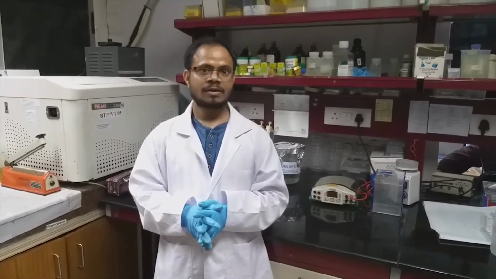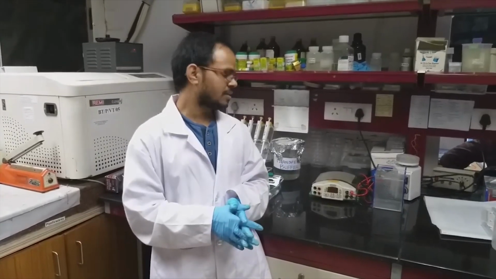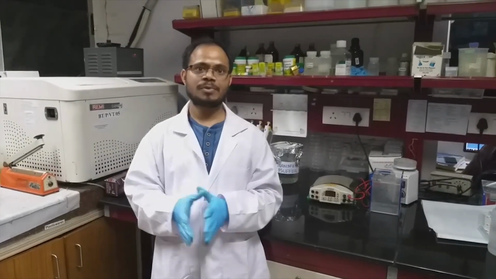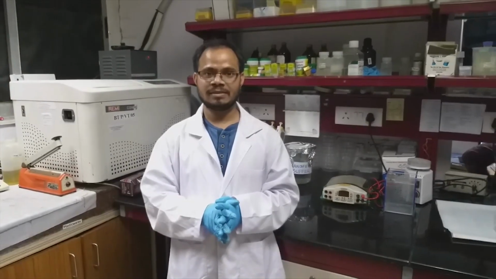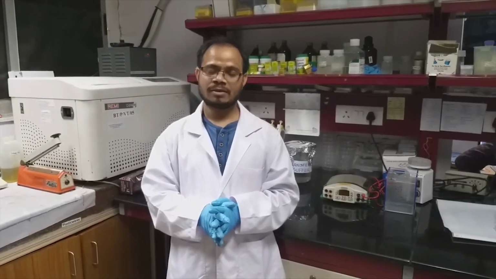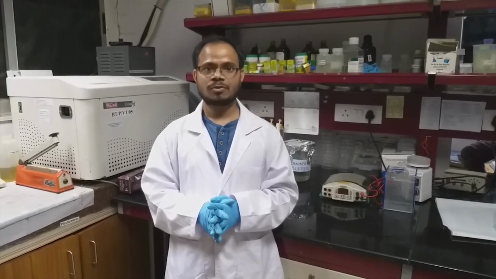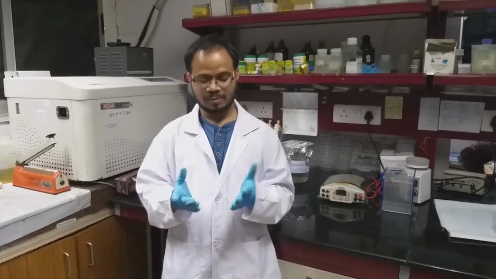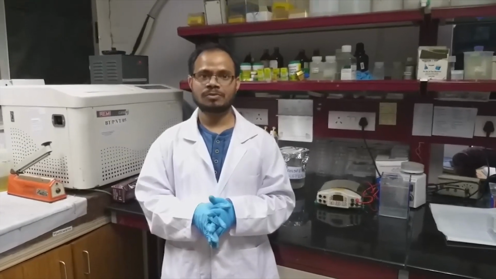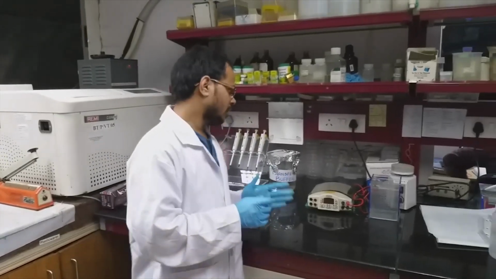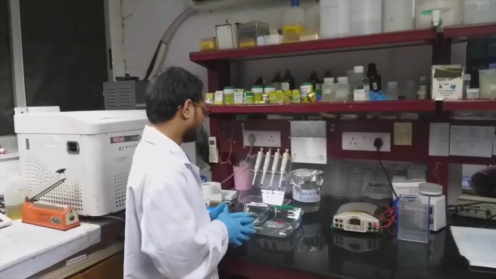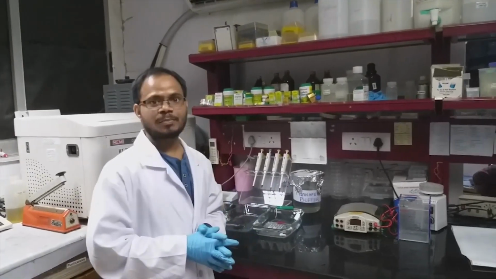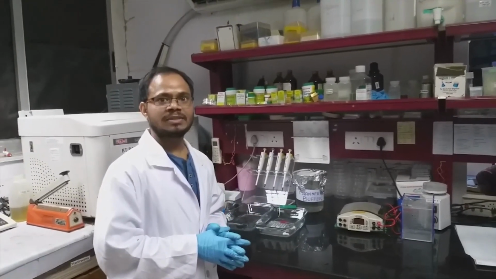Apart from that, while handling the instrument, make sure that there may be a possibility of electric shock sometimes. So at that time also we need to use gloves. And after finishing the transfer, you have to clean all the apparatus properly and dry it for the next use.